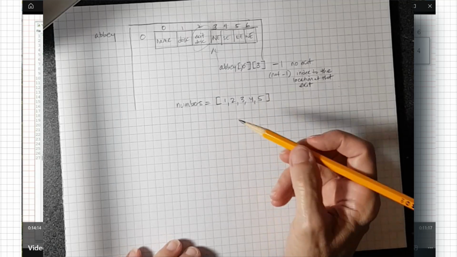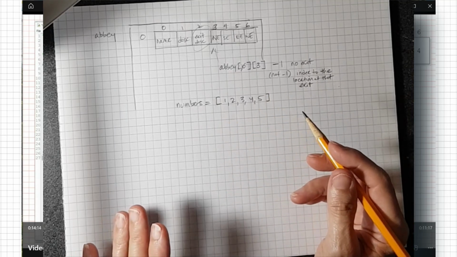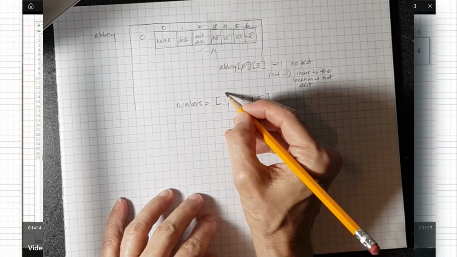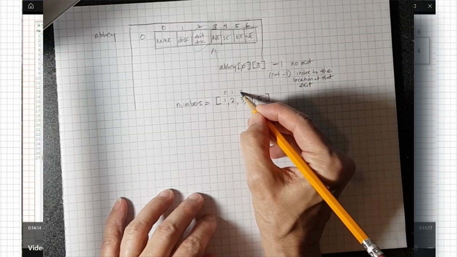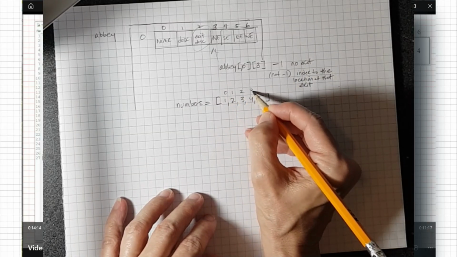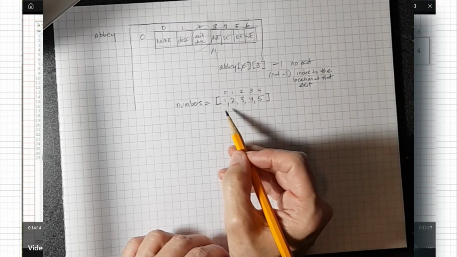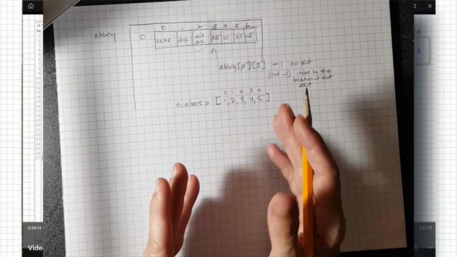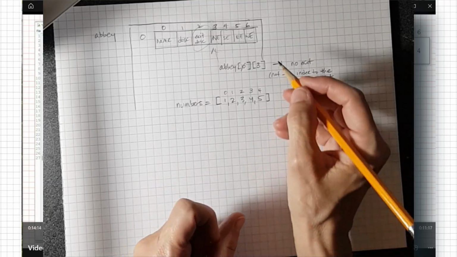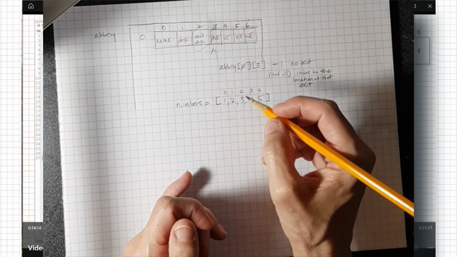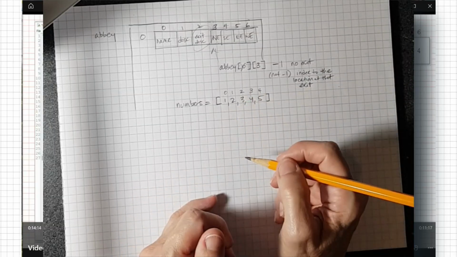Okay. When we're slicing, it's actually helpful to think of the indices in a different way. We would normally say that's index 0, that's index 1, the 3 is at index 2, the 4 is at index 3, and the 5 is at index 4. But when you're slicing, because it's going to be start and stop, or start, stop, and step, it's up to but not including the stop.